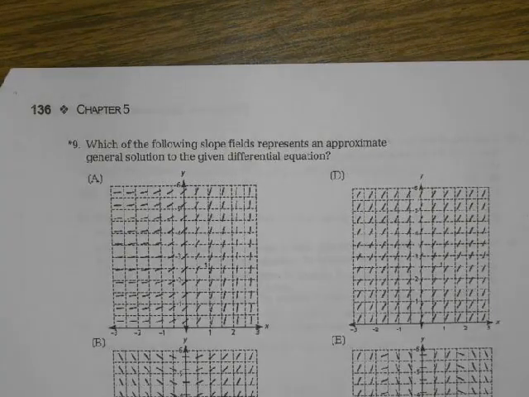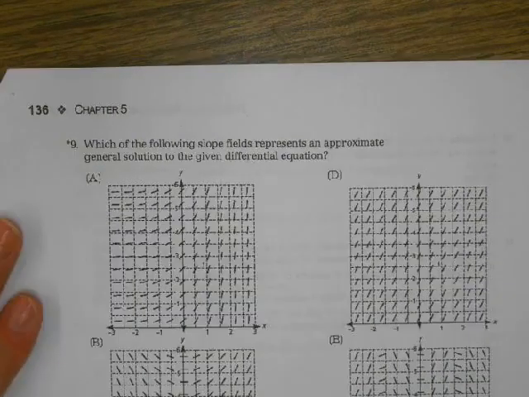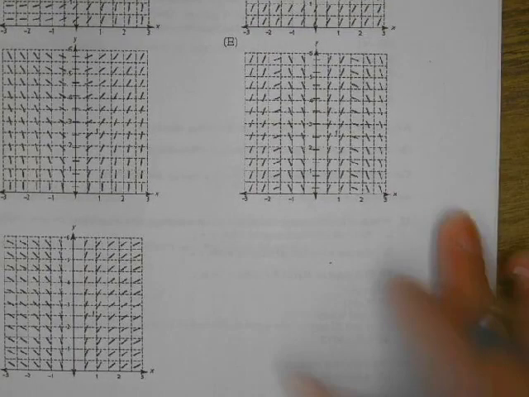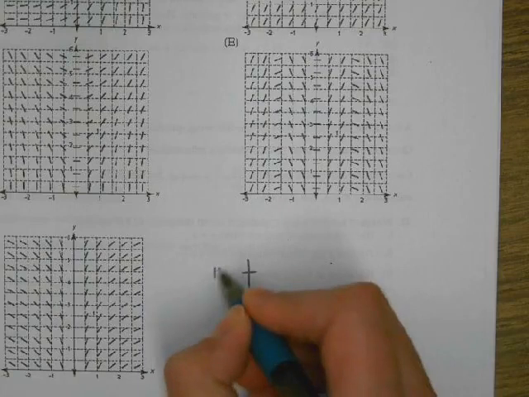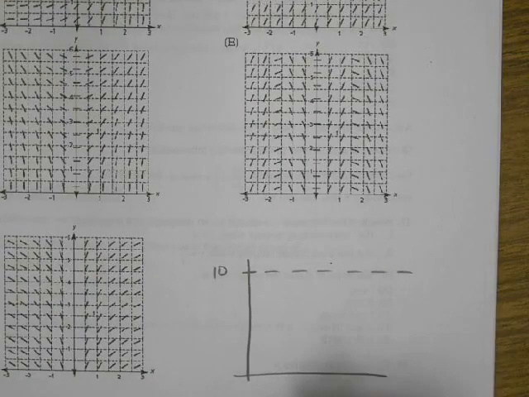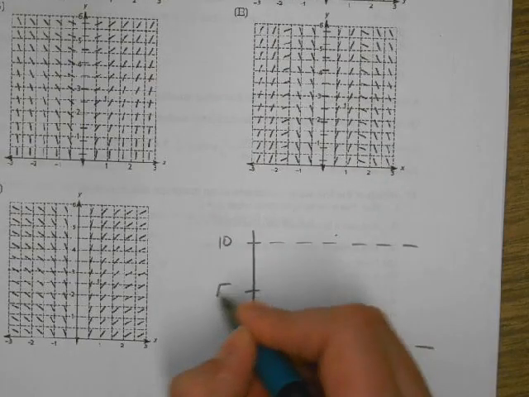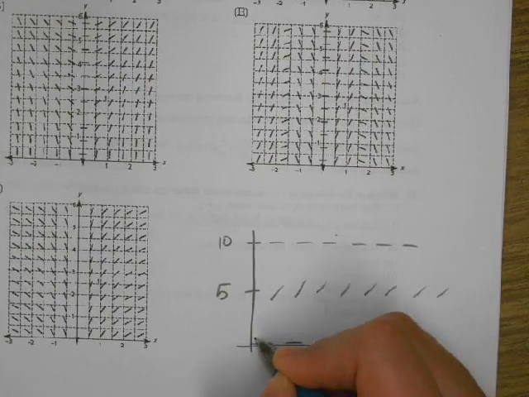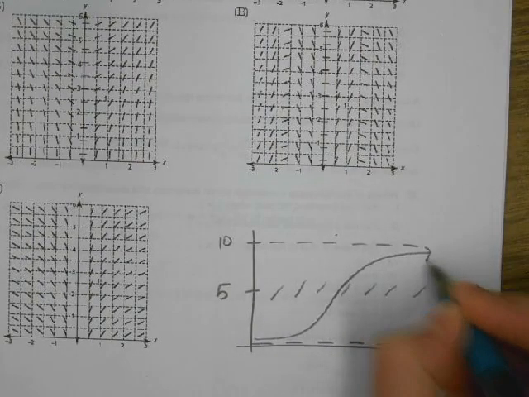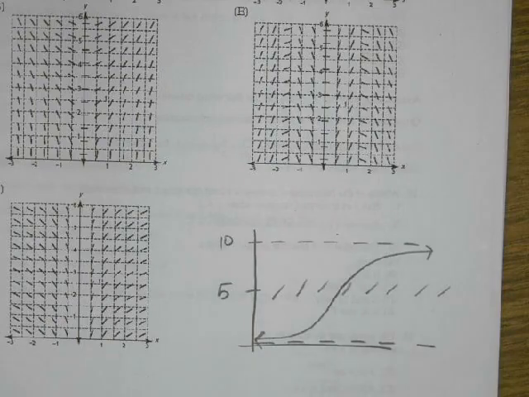Okay, so here it says which slope field is giving you that answer. And so, I down here just kind of drew what I expected to see. So I knew that at 10 I would have a horizontal asymptote. I knew at 0 I would have a horizontal asymptote. I knew that at 5 it would be growing the fastest. And if you guys remember, these are logistic functions. They kind of look like that. So that's kind of what I was expecting to see.